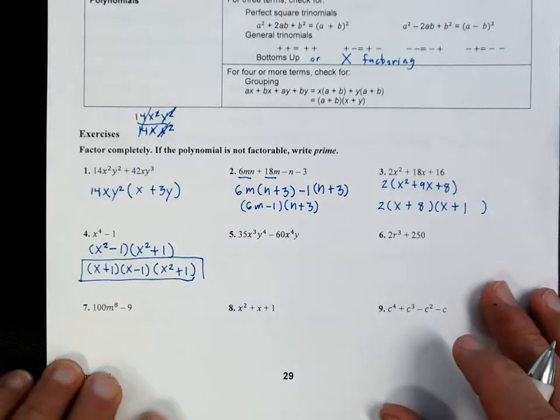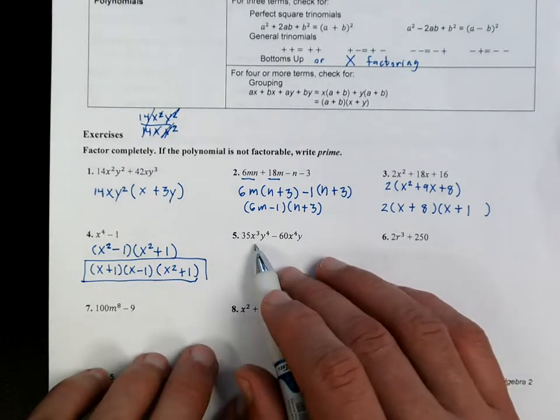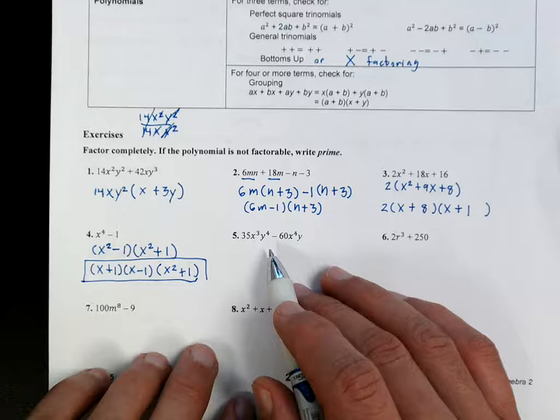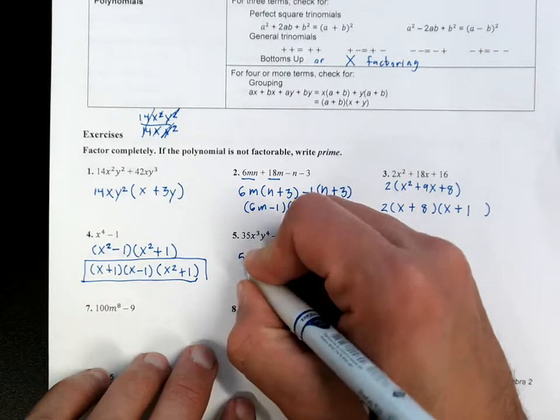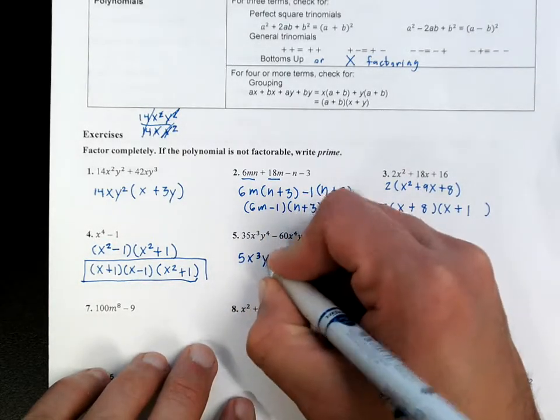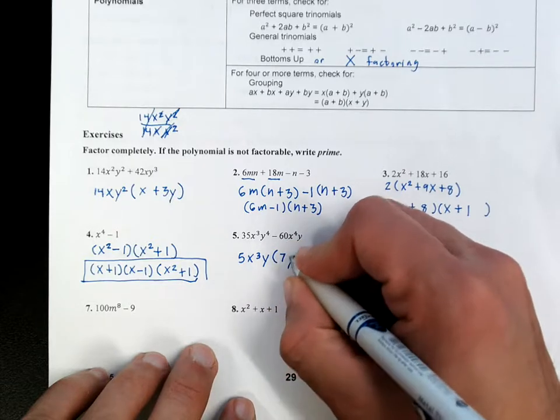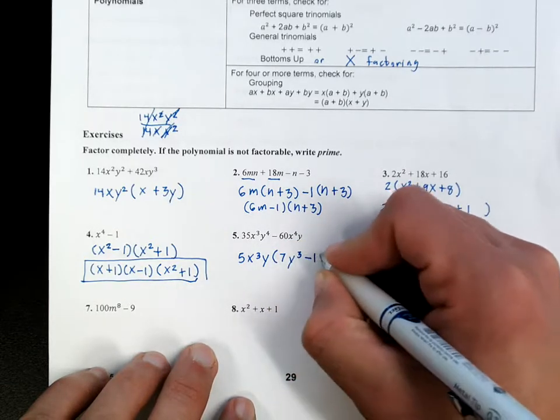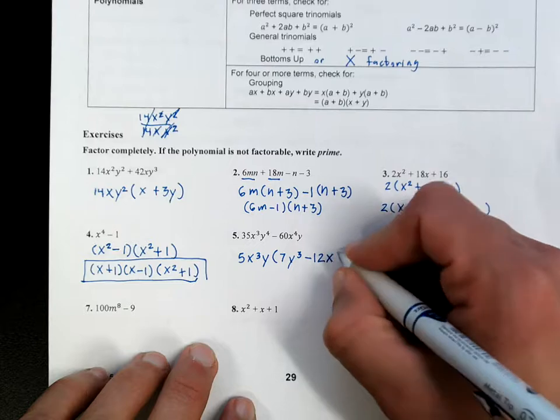All right, on the next one, same thing. Look for the greatest common factor. So this is very similar to number 1. I'm actually just not going to talk about it very much, but let's see if you can get this. I really do want you to try to do this one on your own, and if you can't, then make sure to come see us in the morning.